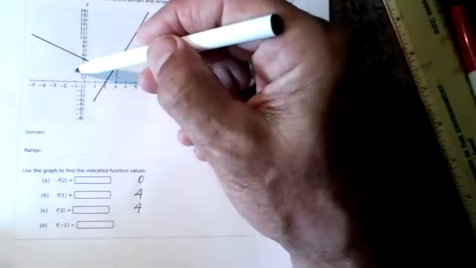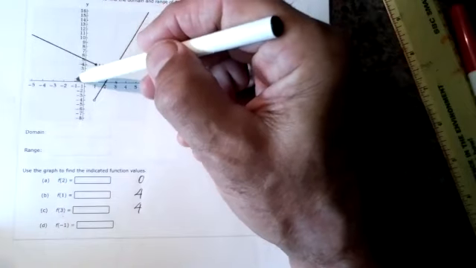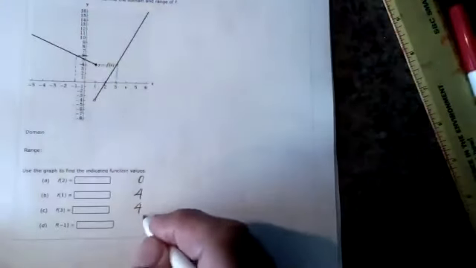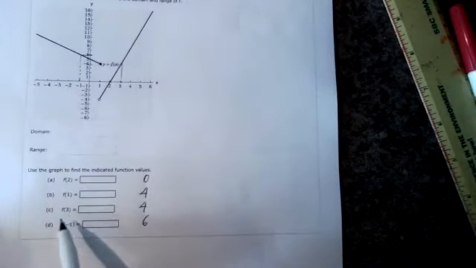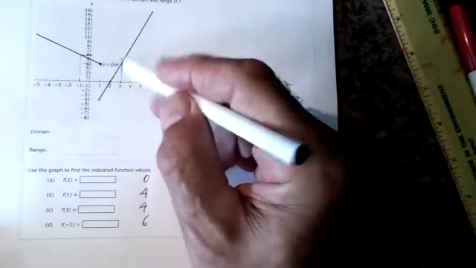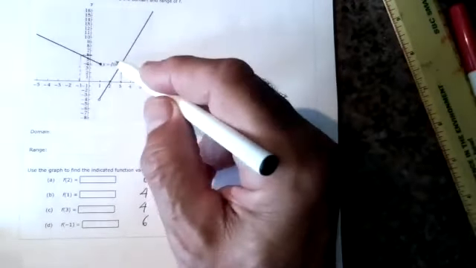So when you go up, what's the value of y? It's 6. So for any of these numbers, you find the x and you draw the vertical lines, and then you go horizontal to find your value.